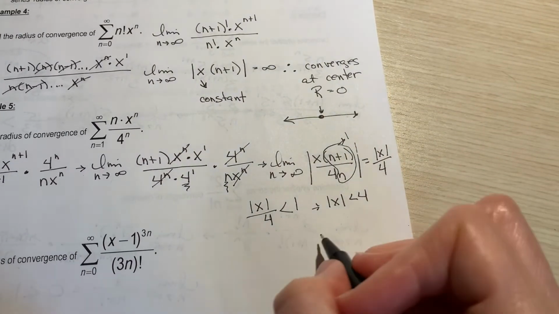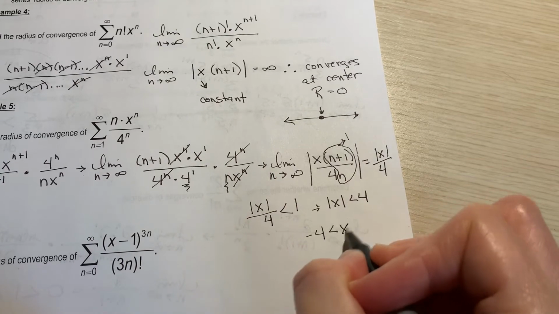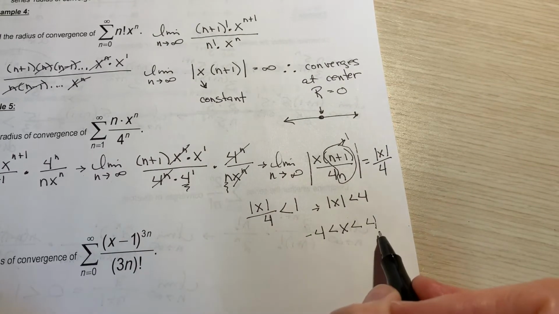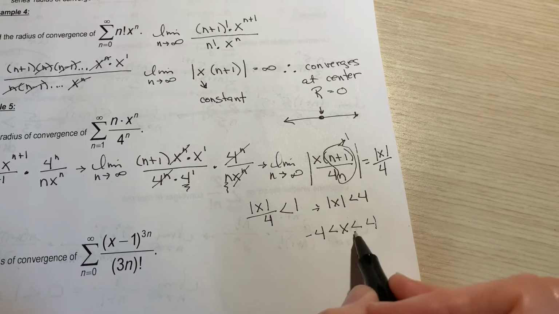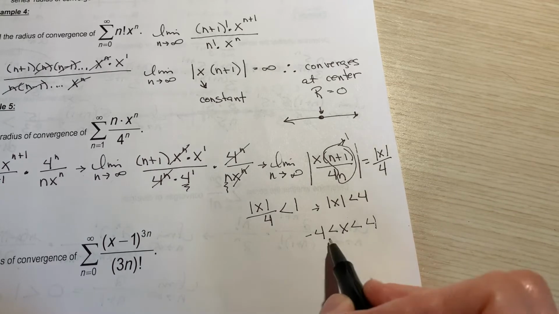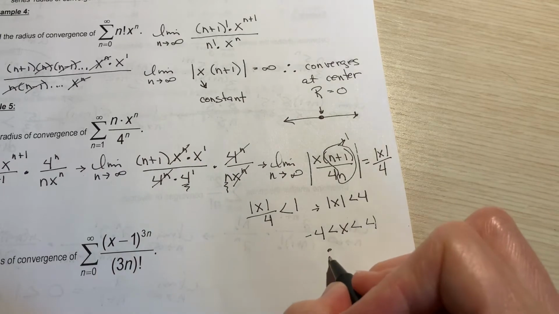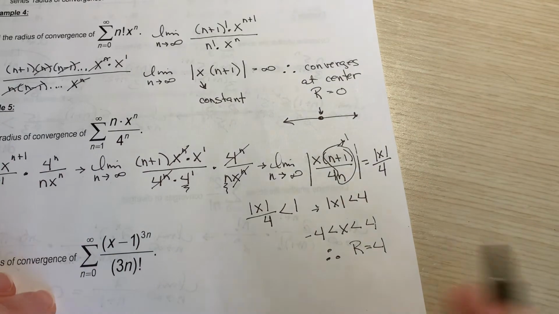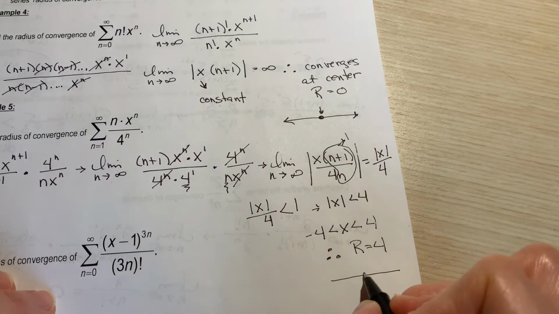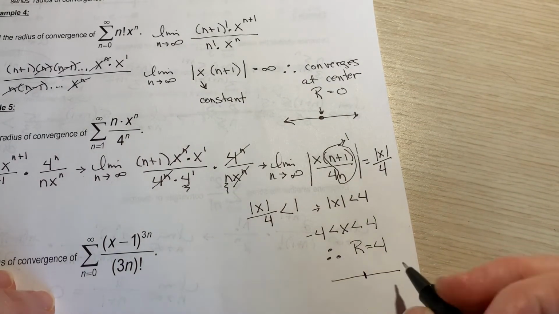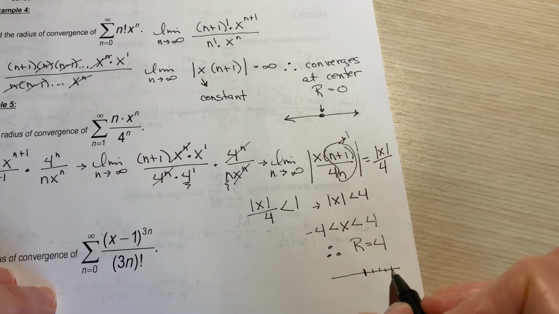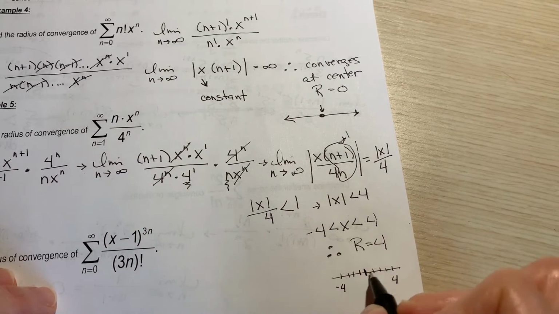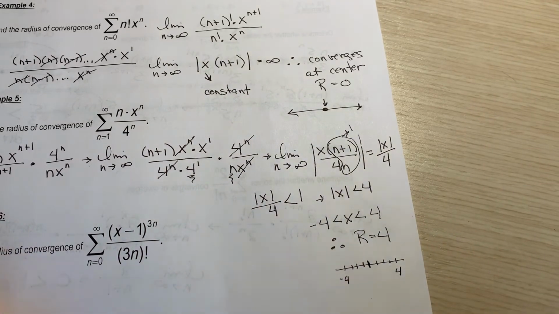How do I represent that? That's this, right? So this says x is between -4 and 4. So the radius of convergence is 4 over here and 4 over here. So therefore, the radius of convergence is 4. If you picture that number line again, I have a point in the middle, and then I go 1, 2, 3, 4 this way, 1, 2, 3, 4 this way. So the radius of convergence is 4.